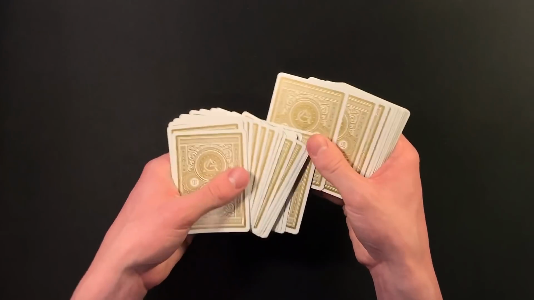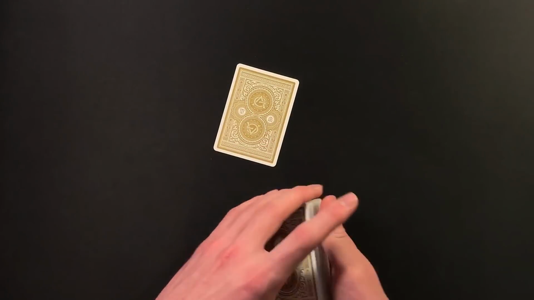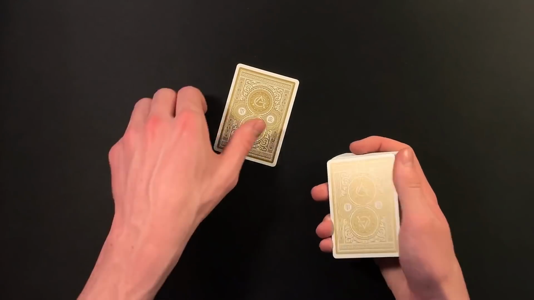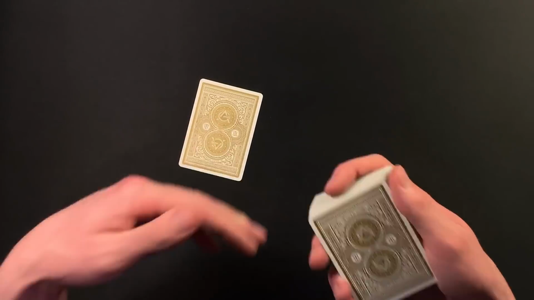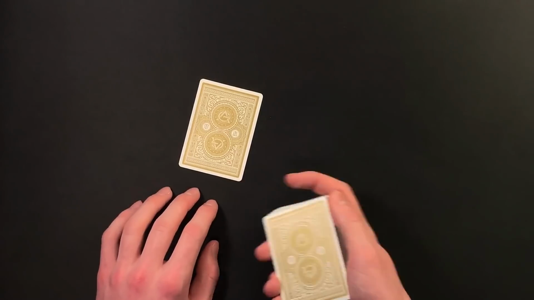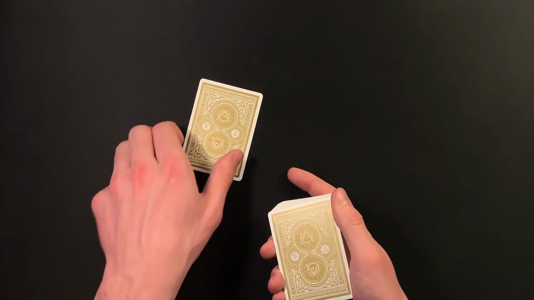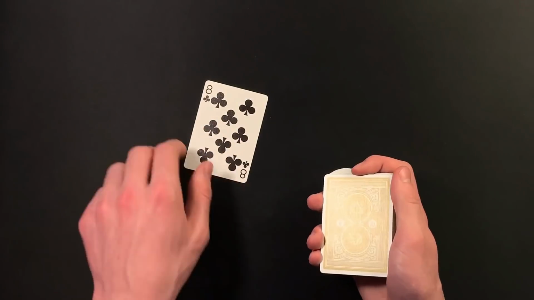This is a free selection, so let's say your spectator chooses this card right here. And you can look at the card. It does not matter. You can start off by just having your spectator look at the card, but they are going to be telling you what their selection is later in the trick, so you can just go ahead and turn it over here and look at it. In this case, we have the 8 of clubs.